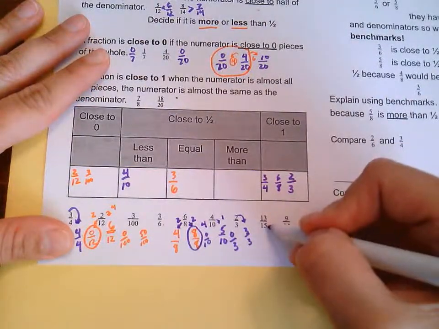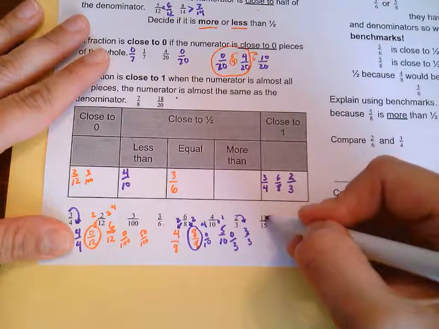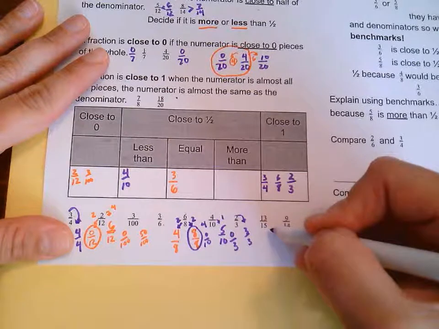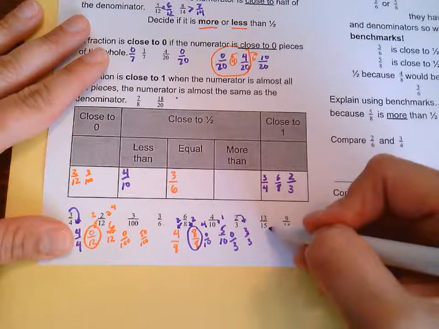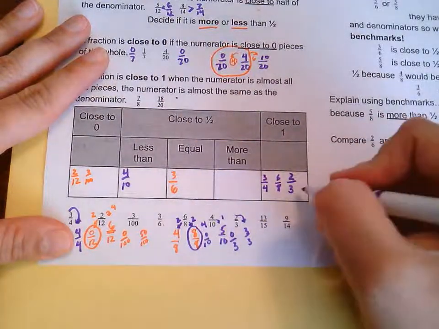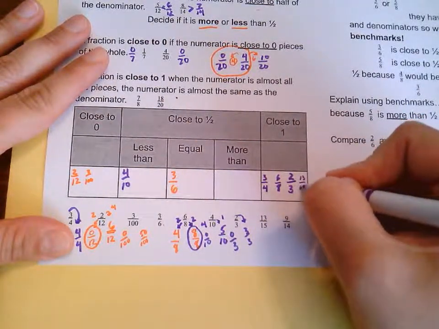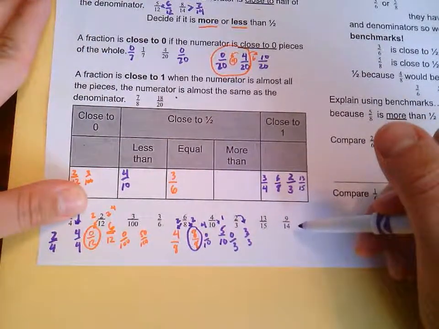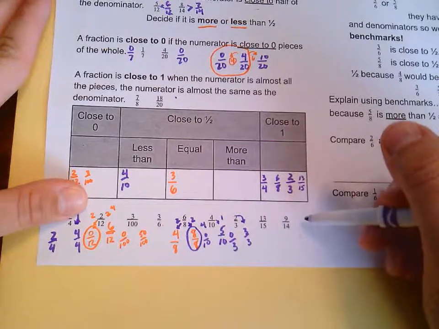All right, 13/15. I see that I'm only 2 pieces away from that whole. And again, 15 won't make us a perfect half, but I know it would probably be around 7. But looking at the fact that we're only 2 pieces away from that whole, I know that 13/15 will go in my whole.